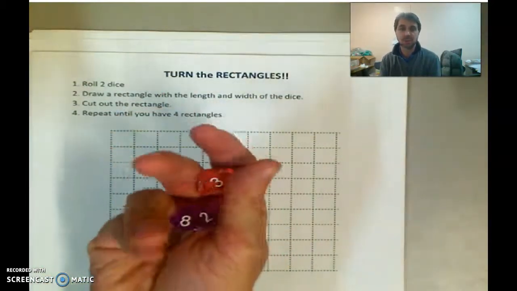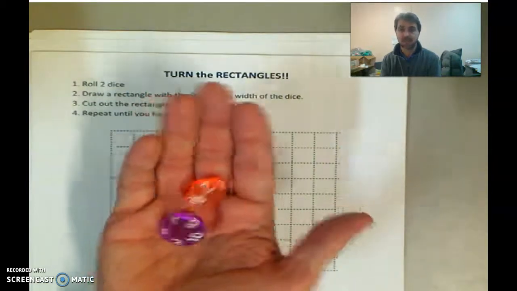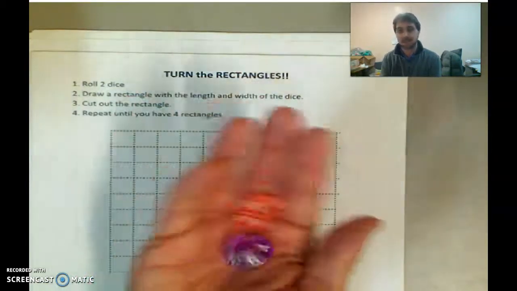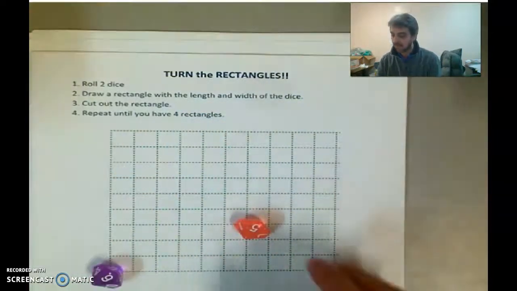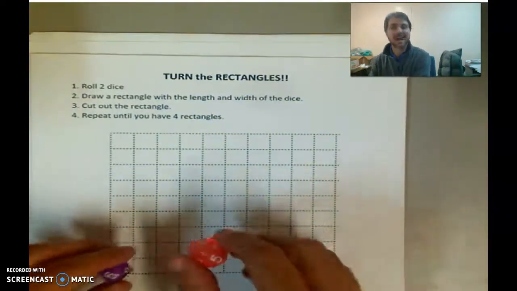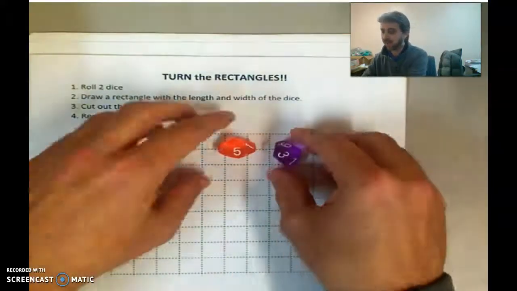You can use the dot dice, or if you have dot dice, but these are fine, okay? I like these. They're cool. They're colorful. So you roll them. All right, so I got a 5 and a 6. Again, let's do something different. Let's shake it up a little bit here. Okay, a 5 and a 3.